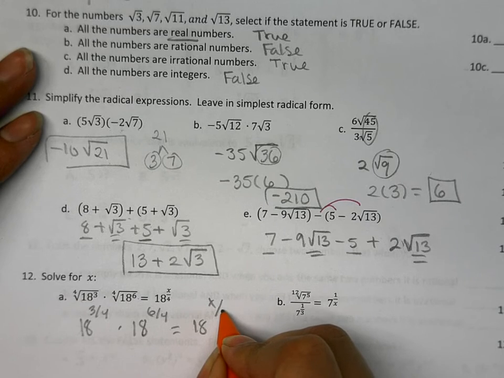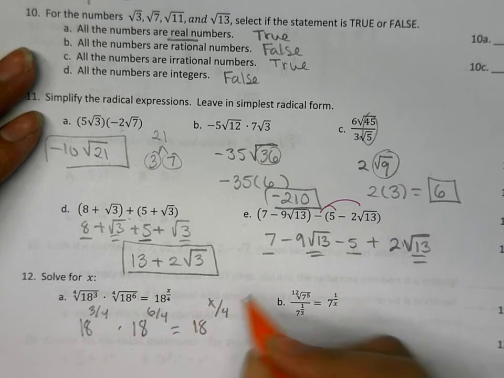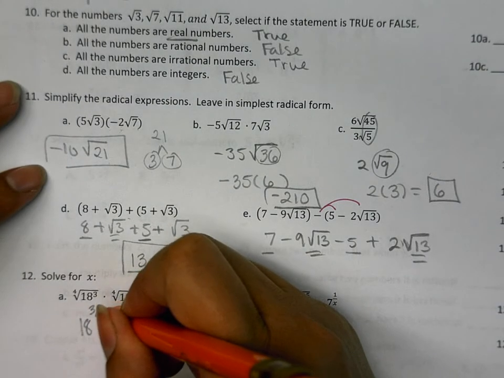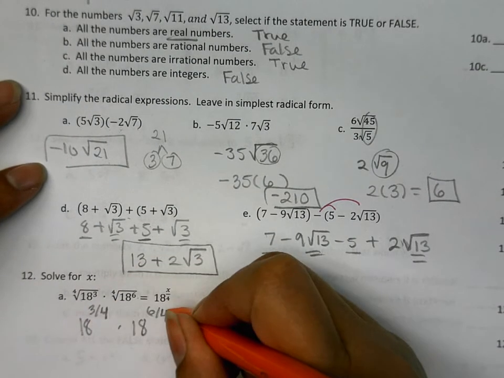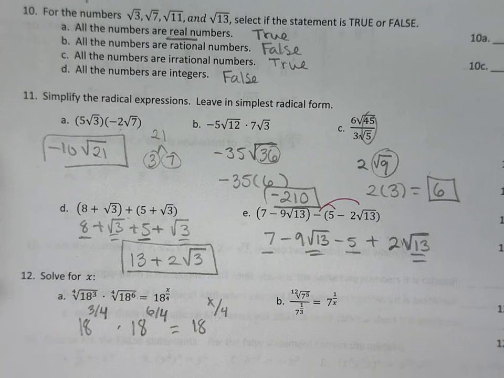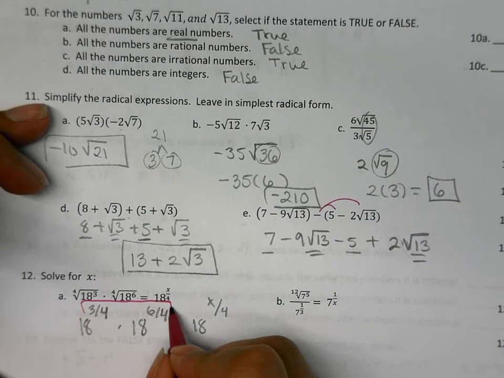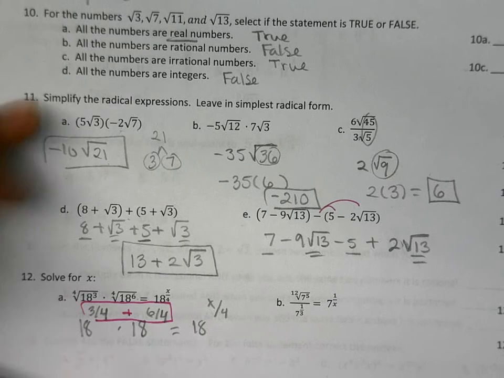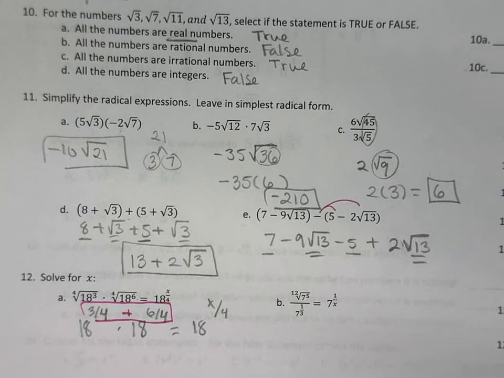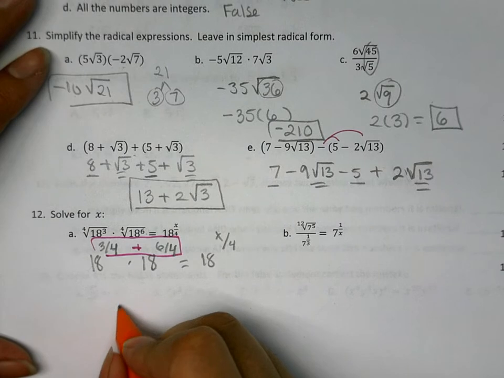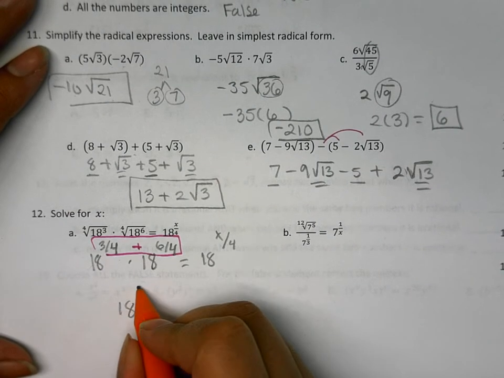Good question. Can we reduce and then add? Yes, you definitely can, but why would I not want to reduce and add? Because they already have a common denominator. What's 3/4 plus 6/4? So do I multiply the 18, or does the 18, the base, stay the same? Stays 18 raised to the what?